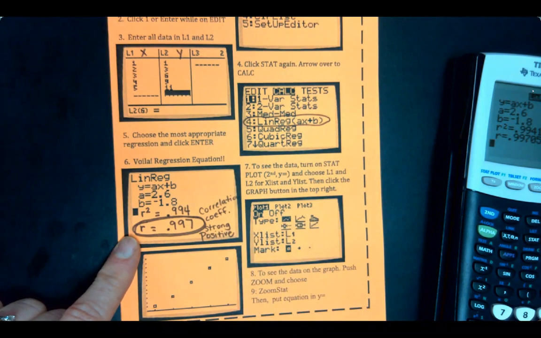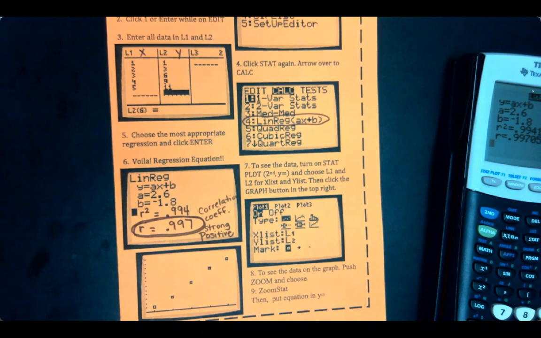The closer it is to 1, the stronger it is. It can't be over 1 though. 1 is the highest, -1 is the lowest. But any R value that's close to 1 or -1 is strong.